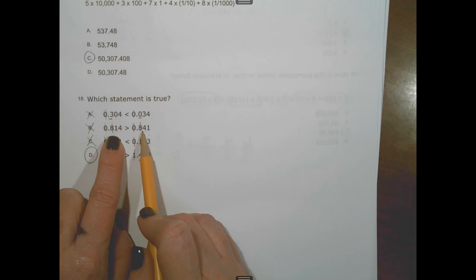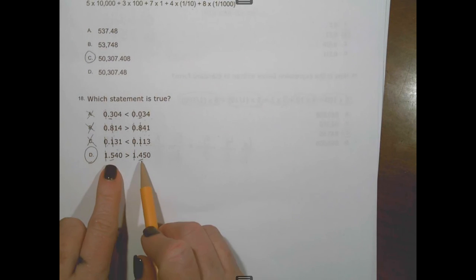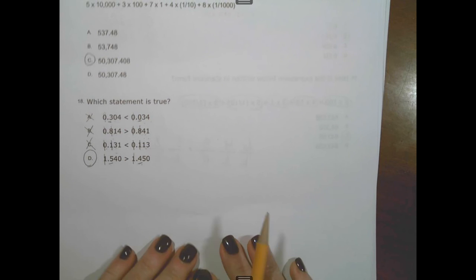So that's not true. 131 thousandths is actually greater than 113 thousandths. I see that in the hundredths place. This one better have been true or I would have been in trouble. 1 and 540 thousandths, yes indeed, is greater than 1 and 450 thousandths. And I see that in the tenths place. All right, I'm moving right along.